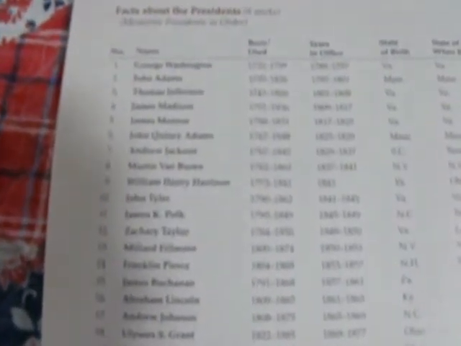And they also expect them to spend 6 weeks memorizing the states and capitals of those states. Spend 6 weeks memorizing the presidents in order.